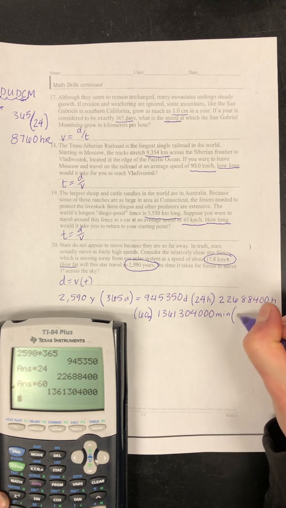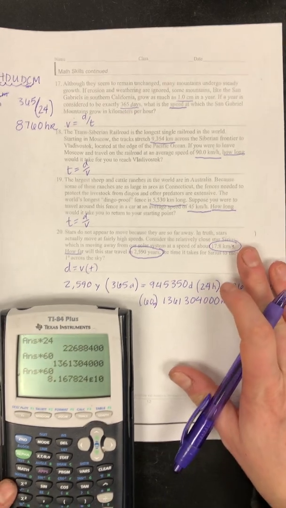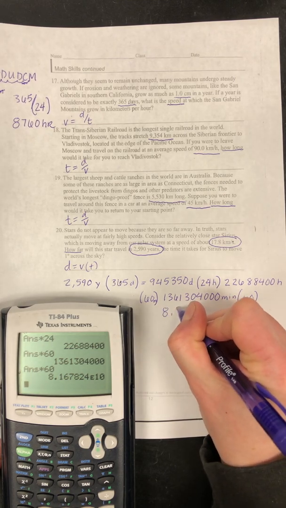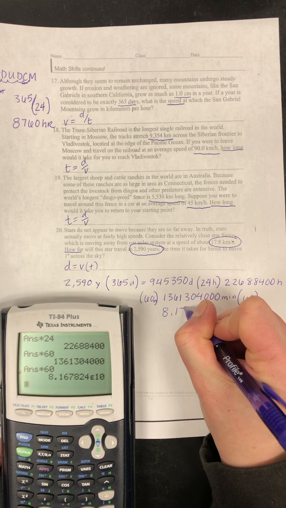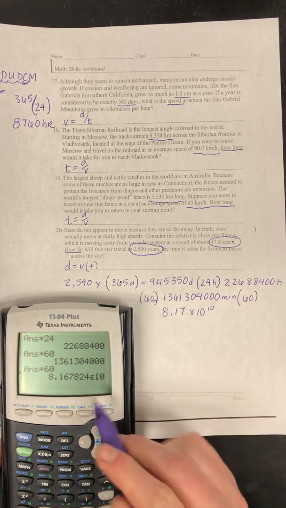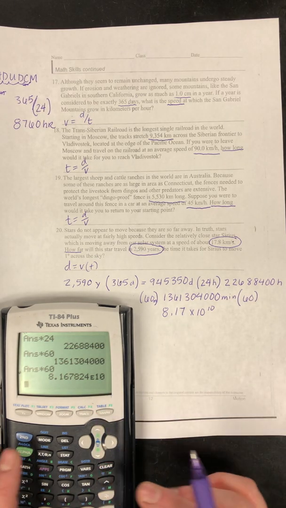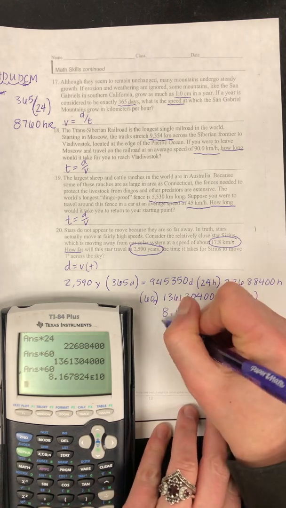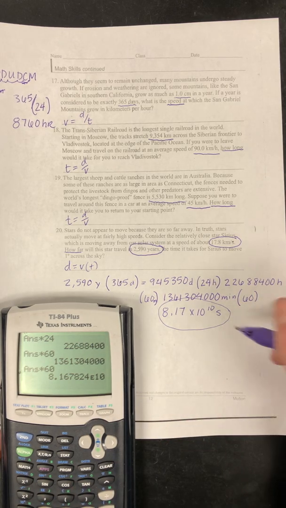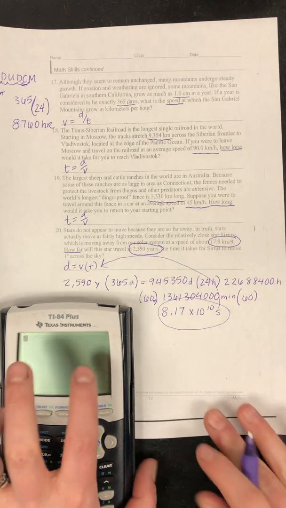And now we're gonna do minutes into seconds, so we're gonna multiply that number by 60. And finally, it's in scientific notation. So that will give us 8.17 times 10 to the 10th. That E10 says that it's times 10 to the 10th. That's in scientific notation. So that's how many seconds this will be. So that is the number that you're going to plug into your time, and you've already got your velocity. So then you can solve for that.